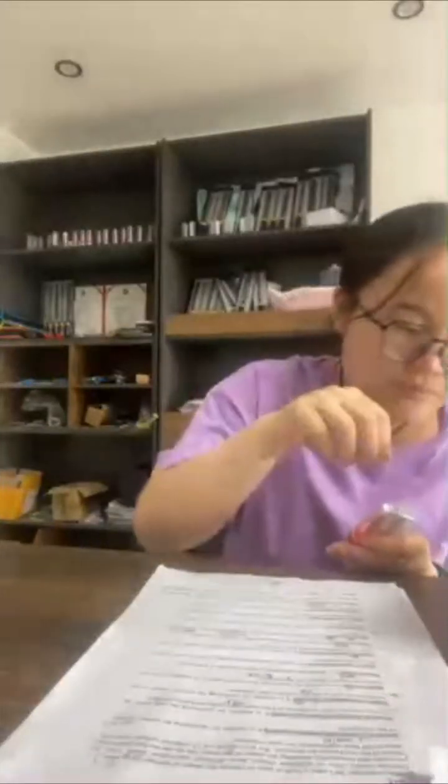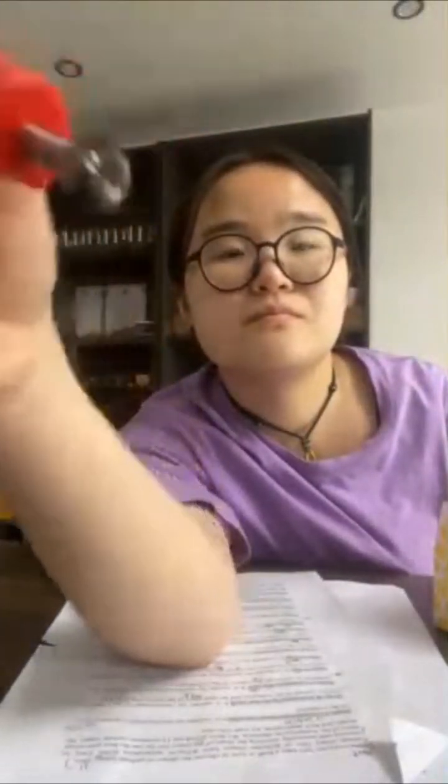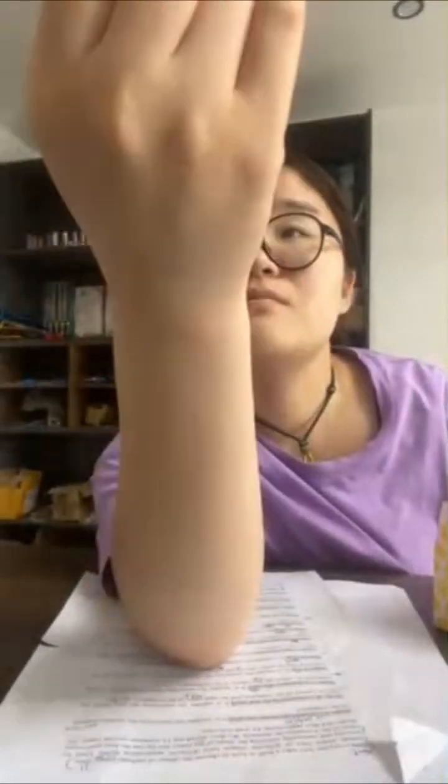Let's look at something about the bow. Yes, this is our shape D. This is single cut. This is our shape D.